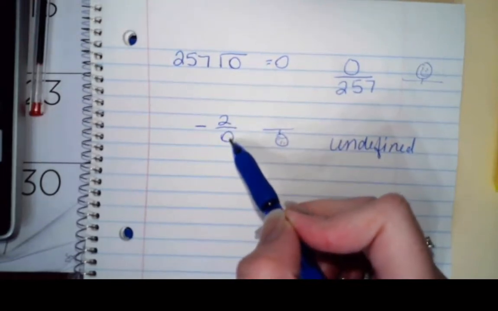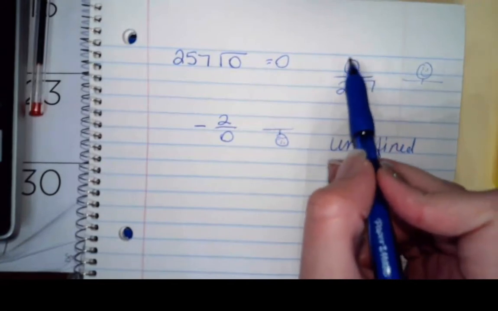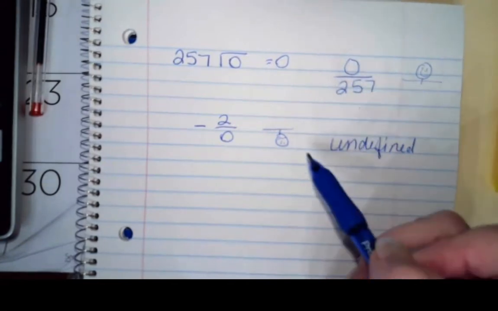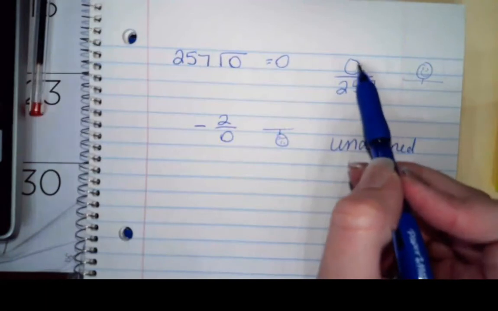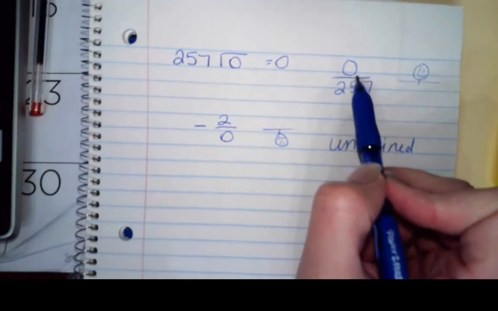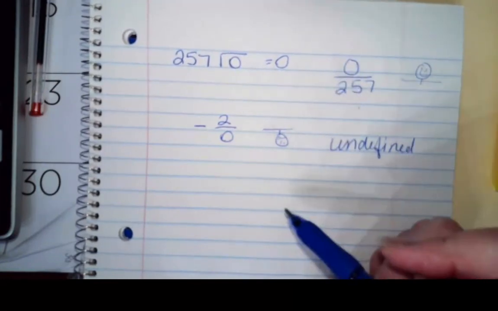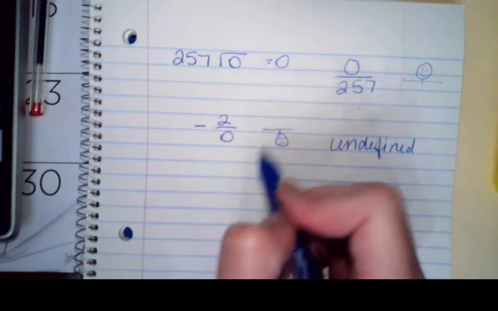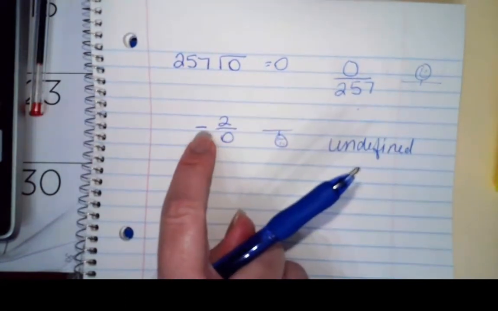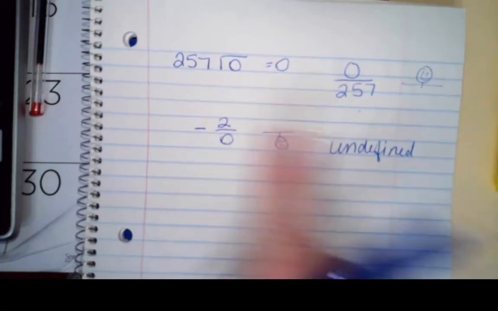It is impossible. So think about it this way. If I have 0 cookies and I divide them among 257 people, how many cookies does each person get? They get 0, because I've got 0 cookies. Now look at this one. First of all, I'm going to ignore that negative because I know that my answer is undefined, and I can't have a positive undefined and a negative undefined.